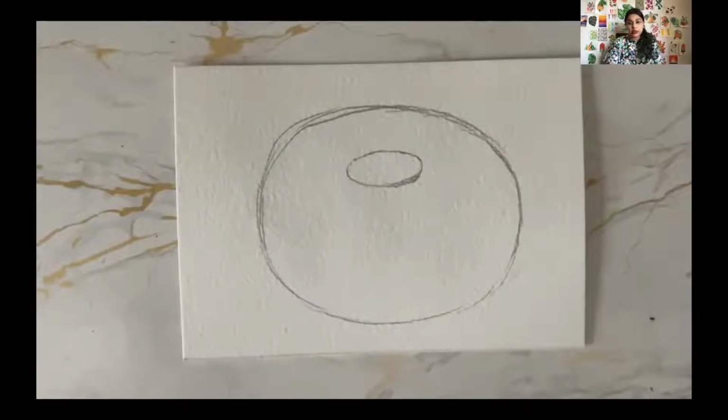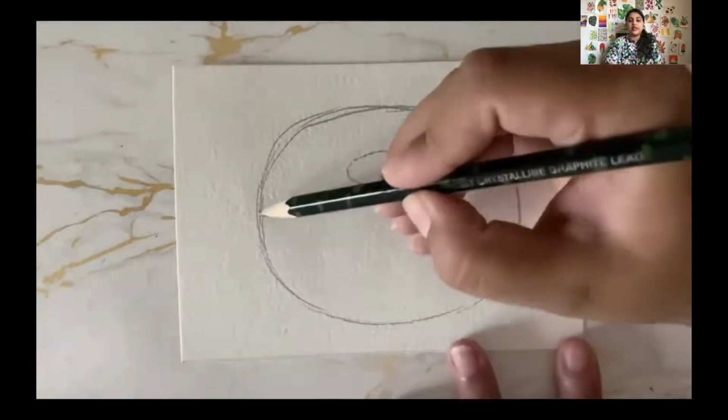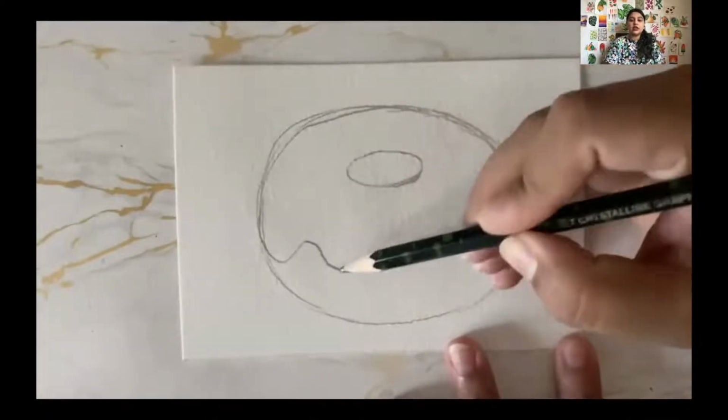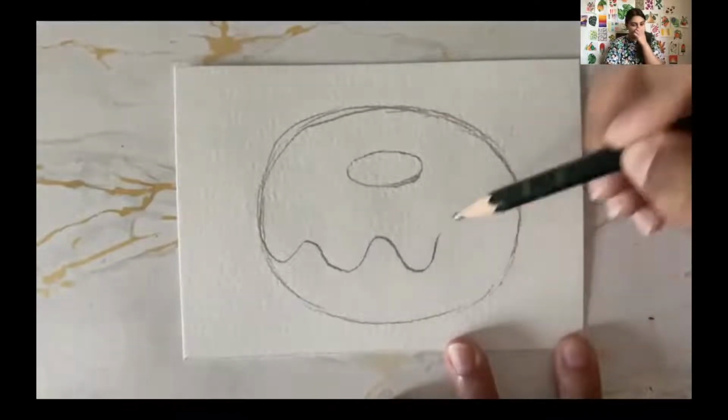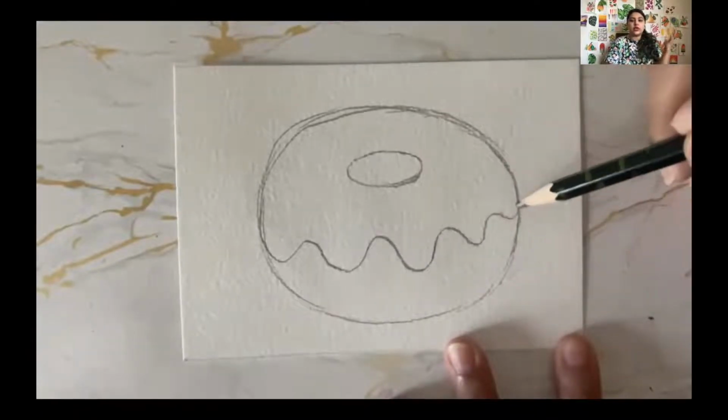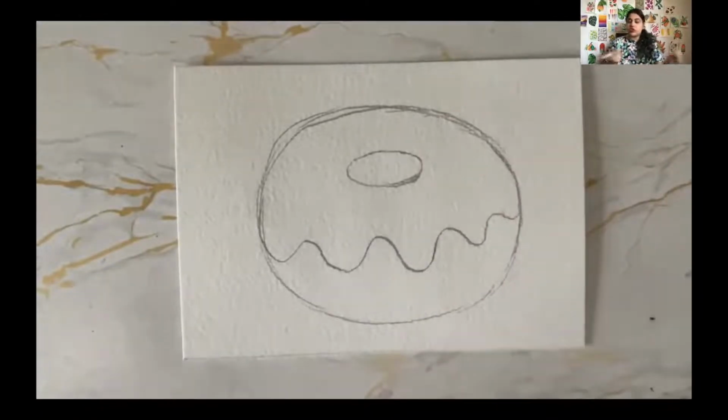Perfect. Now what we're going to do is draw a wiggly or wavy line, sort of like the topping of a donut. If you've noticed on donuts, you can have a topping. The topping can be strawberry, chocolate, vanilla, plain sugar, it could be anything, right? So you have sort of a sauce or a topping sitting on the donut itself. So that's what I've drawn out here. So, a nice, wiggly, simple line.